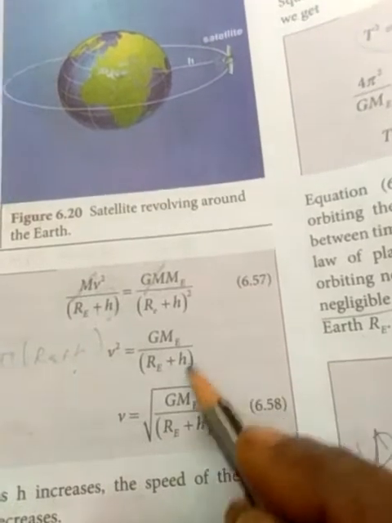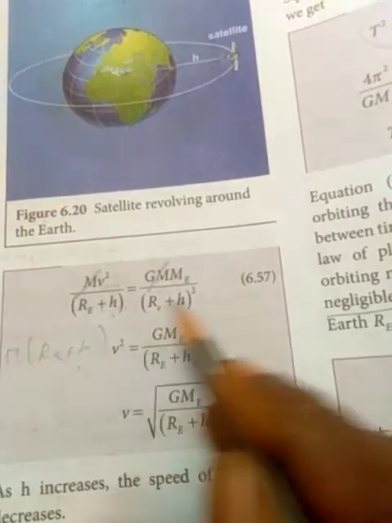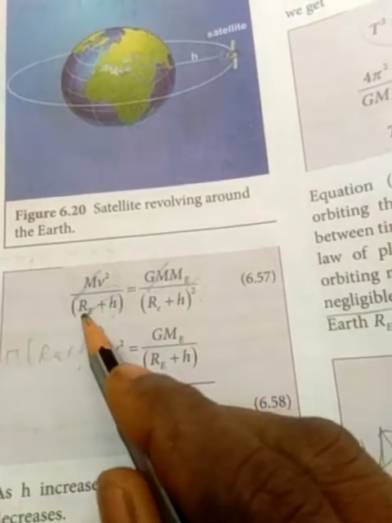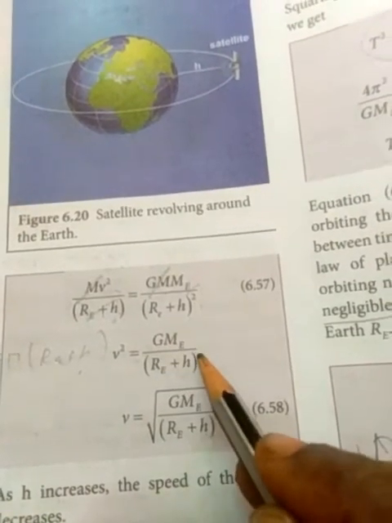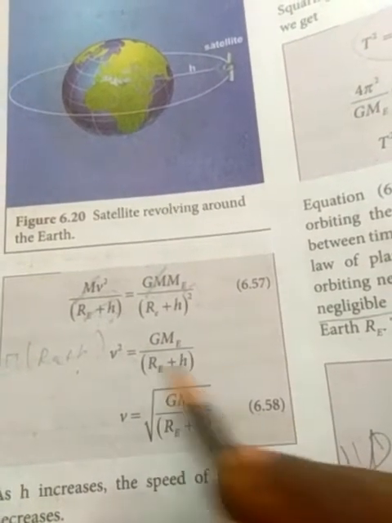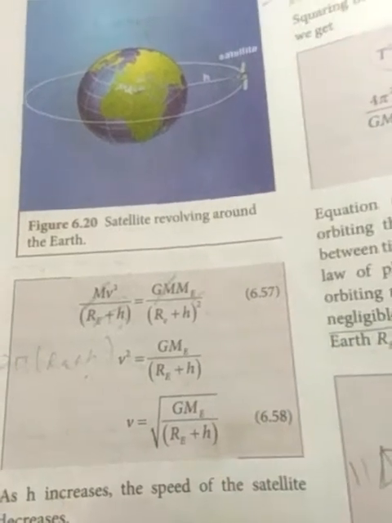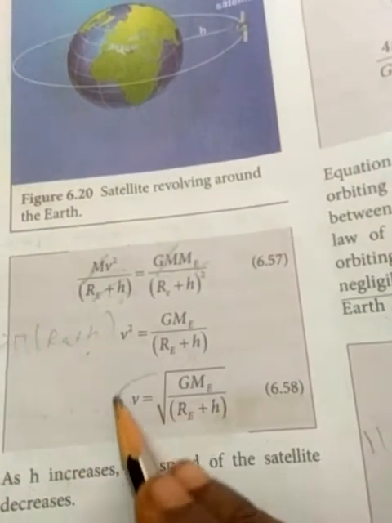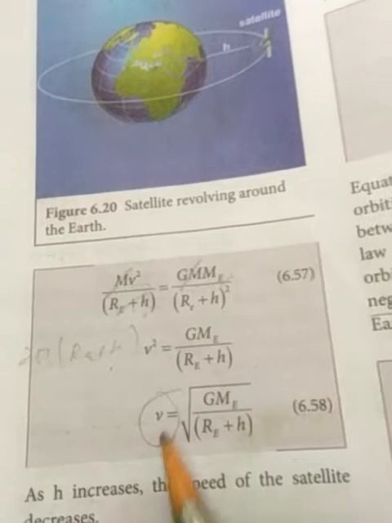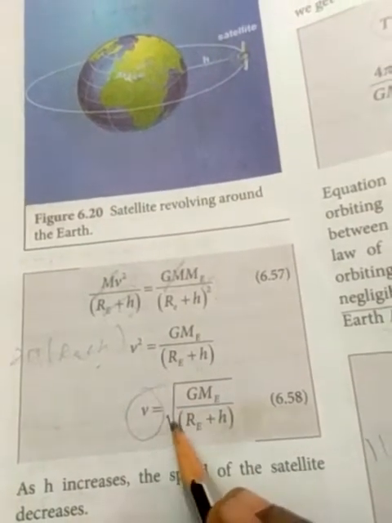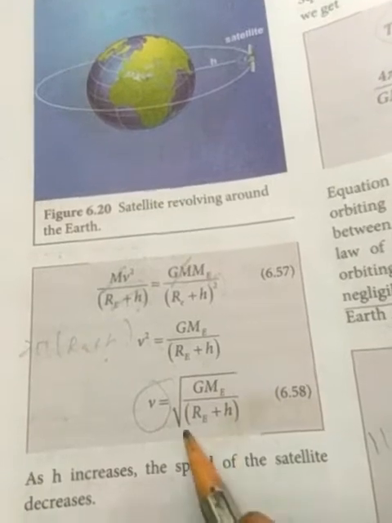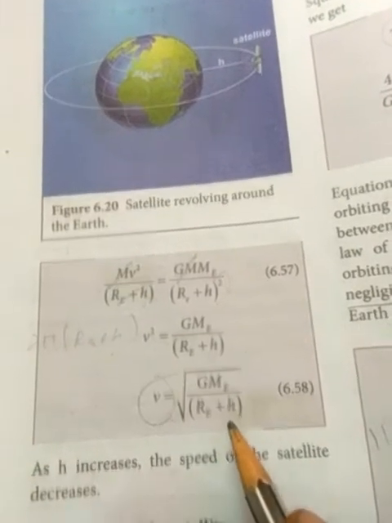So going up, there is a square here and one factor there, so this cancels, and the balance is R_e plus h. So only G M_e by R_e plus h remains. So now we want to calculate the speed v, so you take the square root: v equals root of G M_e by R_e plus h only.